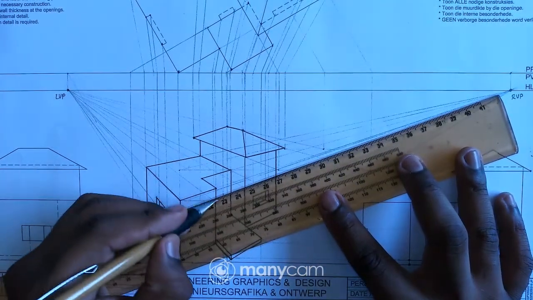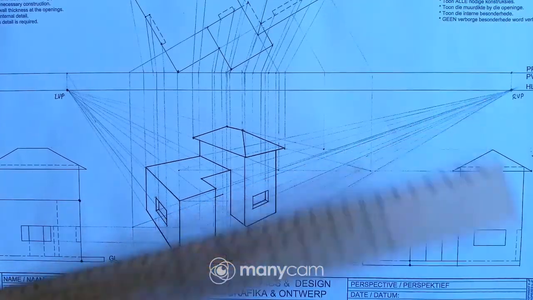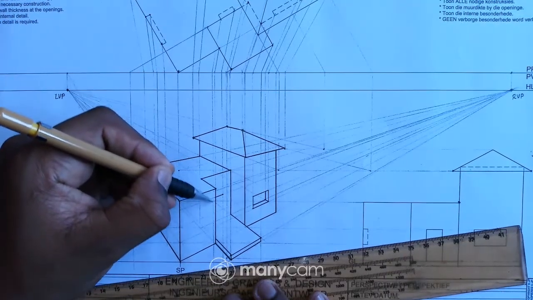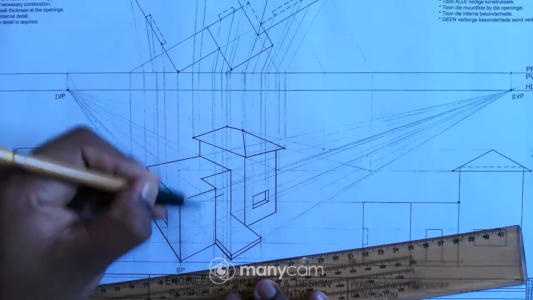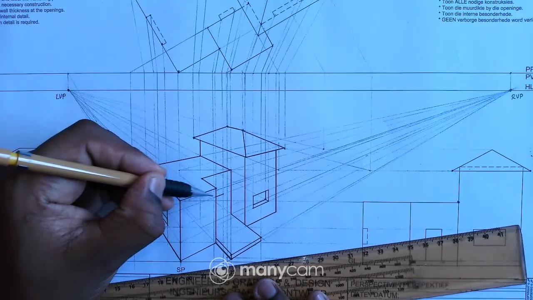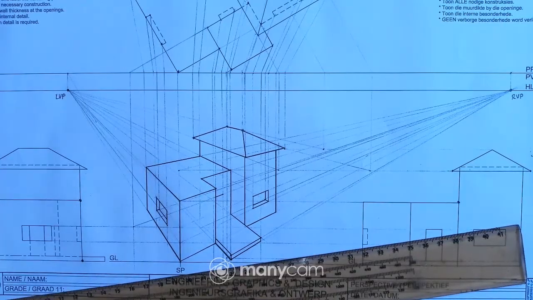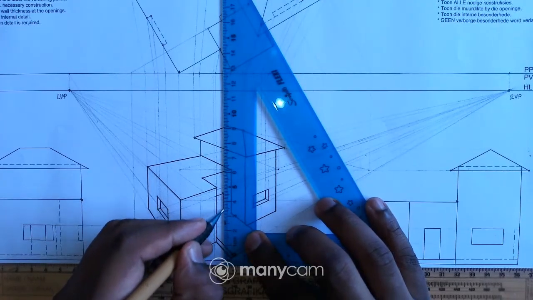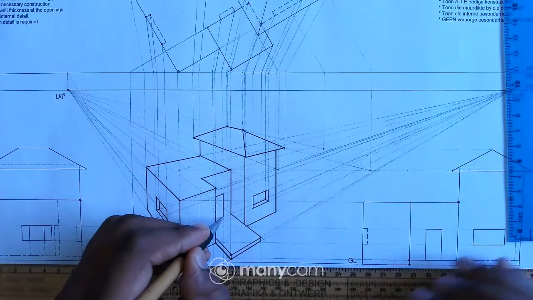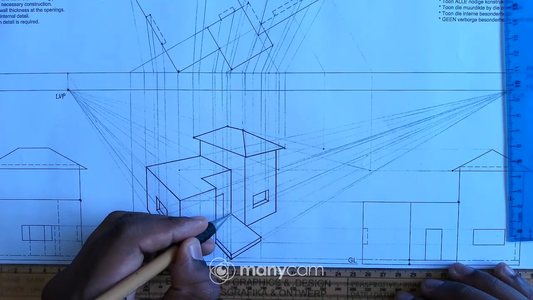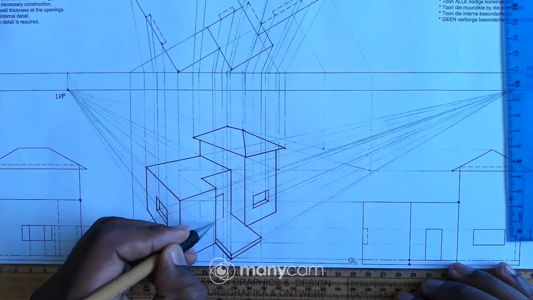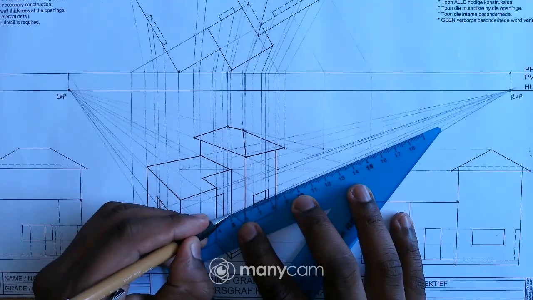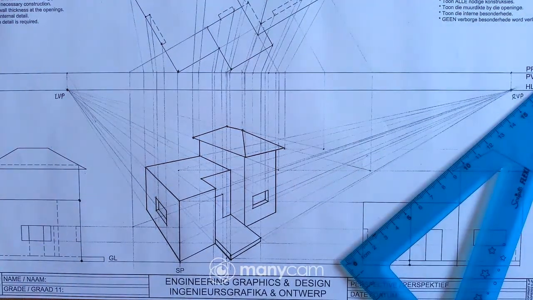From there I can just draw a line like that, but this part of the door is hidden because it's behind this section, this wall. So I'll draw a line from there up to that corner of the wall. Then from there I draw a line down to this line. Why? Because this corner is on the same line as the base of the opening, so I can connect those 2 points there.